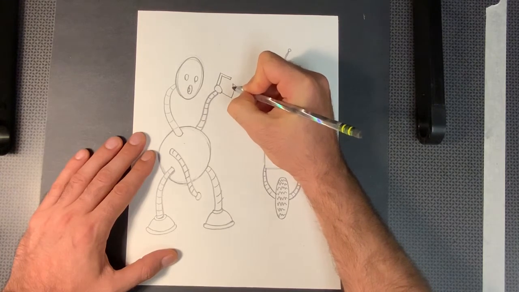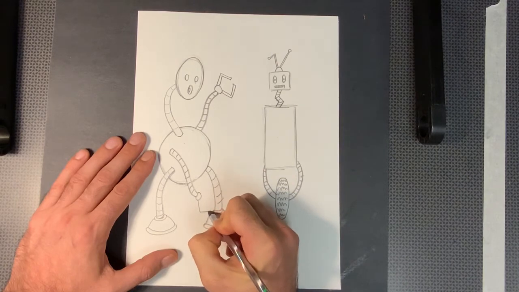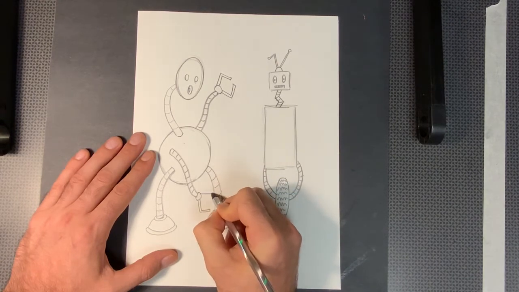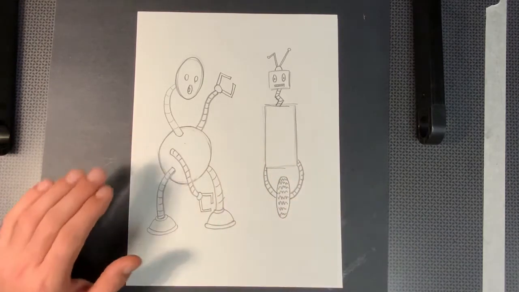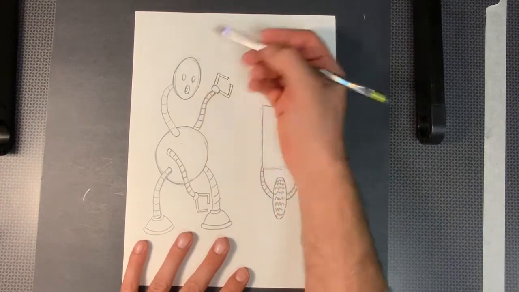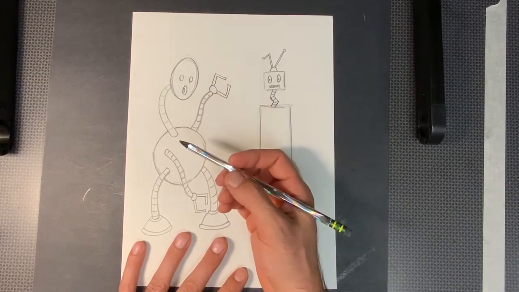Like those games you play where you can win a stuffed animal or a prize. I'm just going to do long shapes that almost look like L's. Forwards and backwards L's. Okay. Maybe I want to put something on her head too, kind of like he has. Well, we'll come back to that.